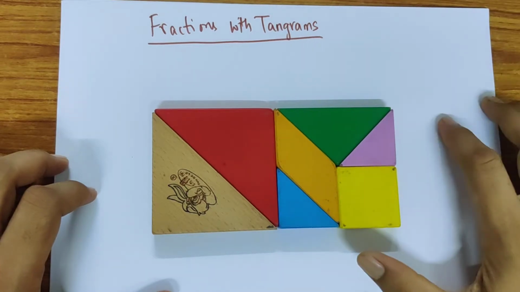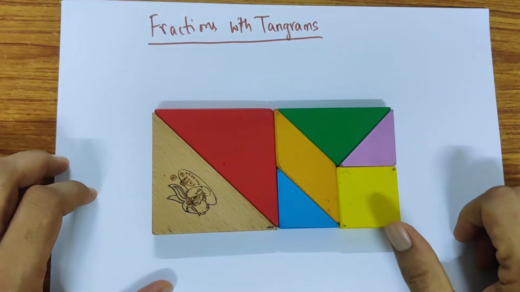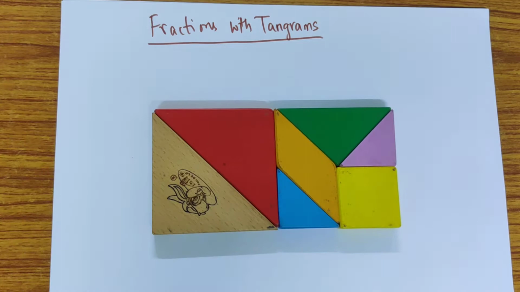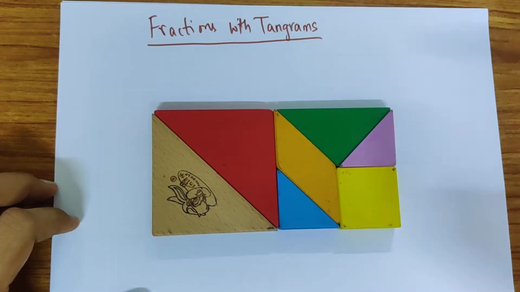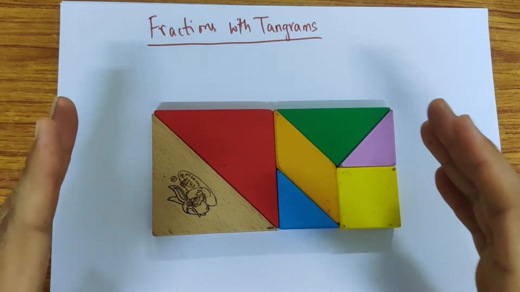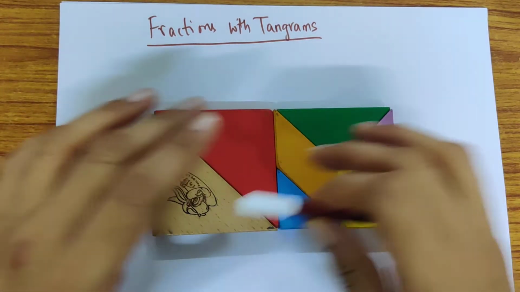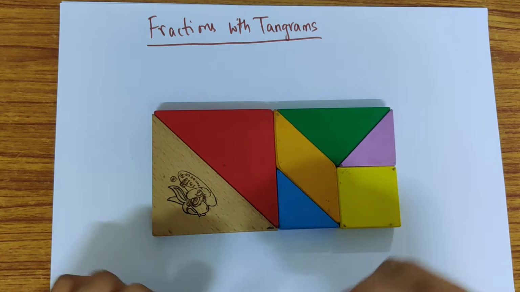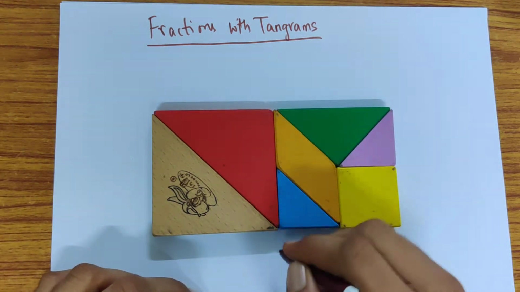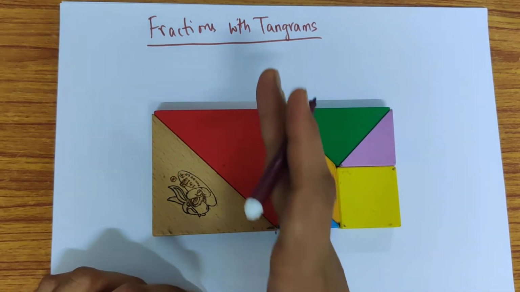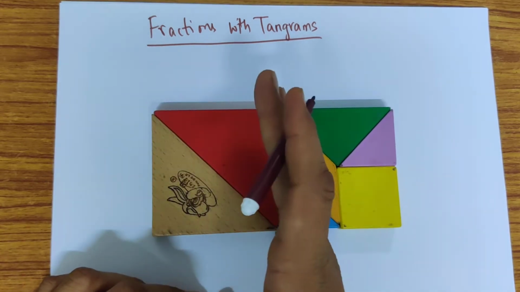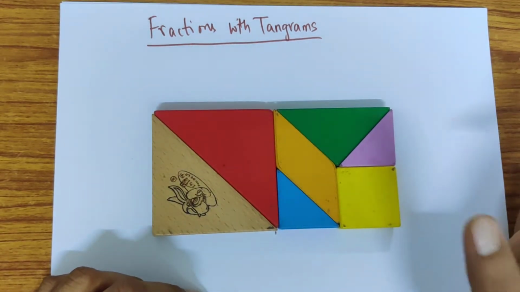So this video is about fractions with tangrams, right? Of course you should get children to make their own tangrams, but if you organize it like this, then you can see that about half of it, right, is the two triangles here, and the other half is the rest of the shapes.